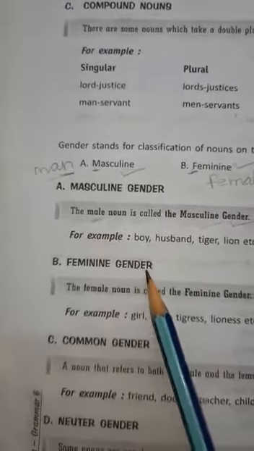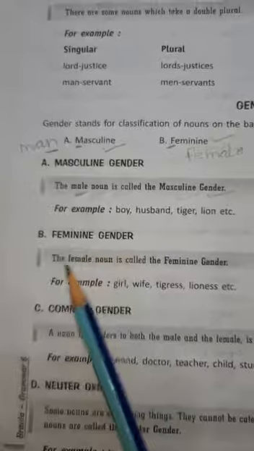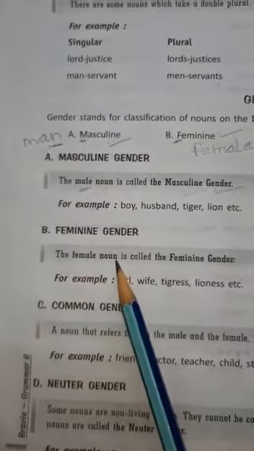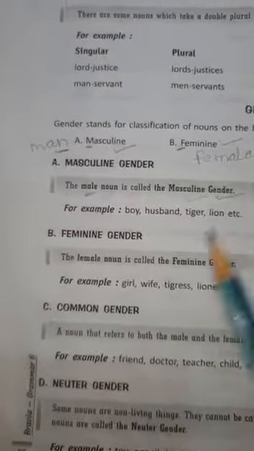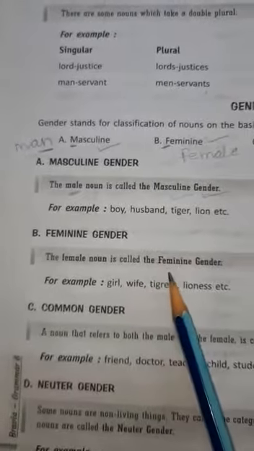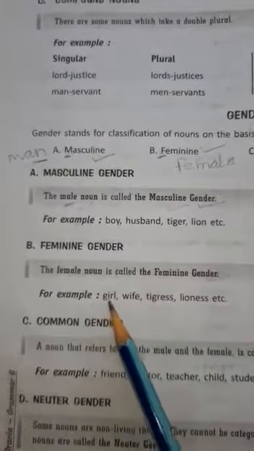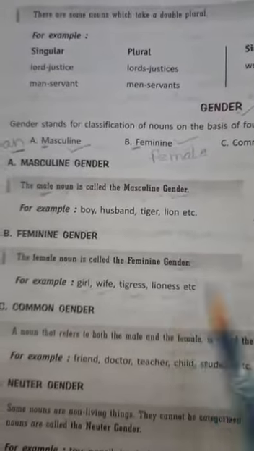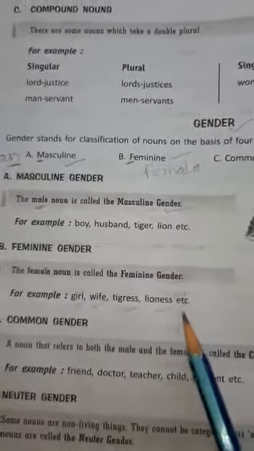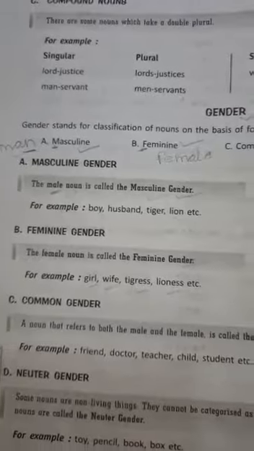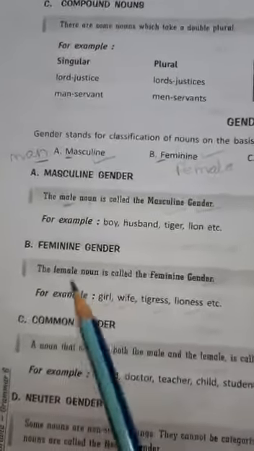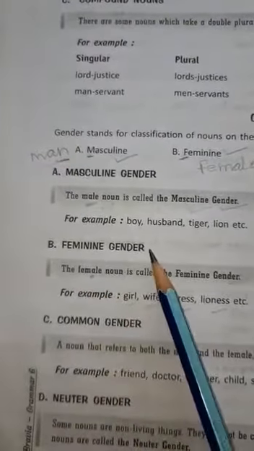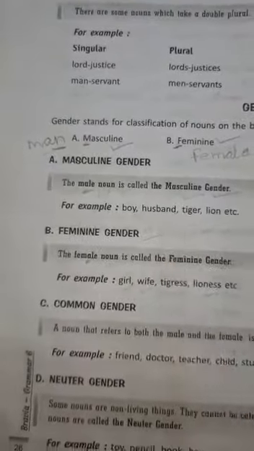Next is feminine gender. Feminine, here we see the female noun. वो सारे noun जो female से belong करते हैं, they are called feminine gender. For example, girl, wife, tigress, lioness, bitch, and peahen, etc. You can take any example. If they are female, then they will belong to the feminine gender.